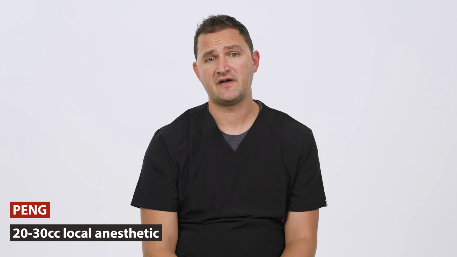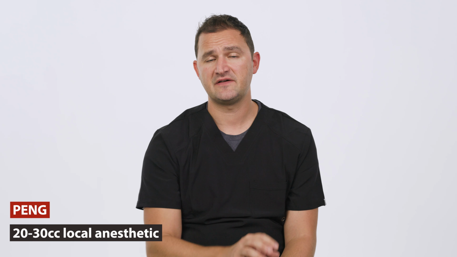I like using 25 cc's and reserving the other 5 cc's for one of these other blocks, such as the LFCN or AFCN nerve blocks. But 25 cc's of local anesthetic is going to be enough to cover that whole area over the pelvic brim. This nerve block can last a long period of time, depending on how well you do it. Even with ropivacaine, it can last up to a day and a half. With liposomal bupivacaine, it's lasted up to 3, sometimes 4 days, because that local anesthetic hangs out there.